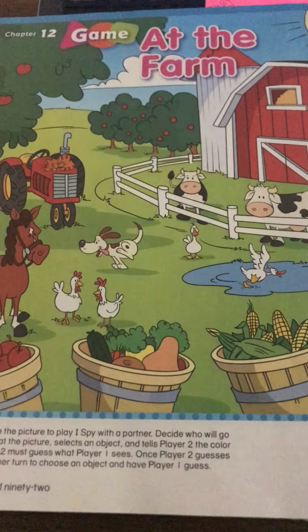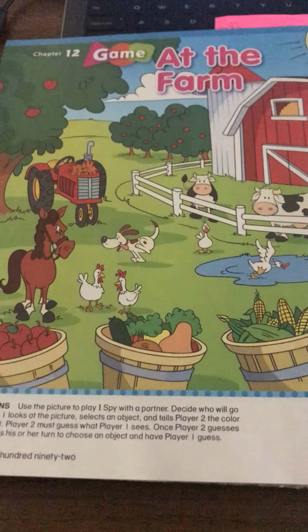I love I Spy. I always used to play I Spy with my sister when we would go on long road trips.